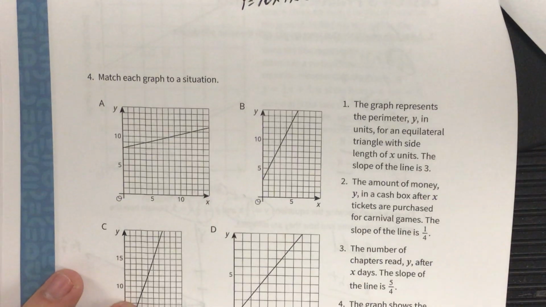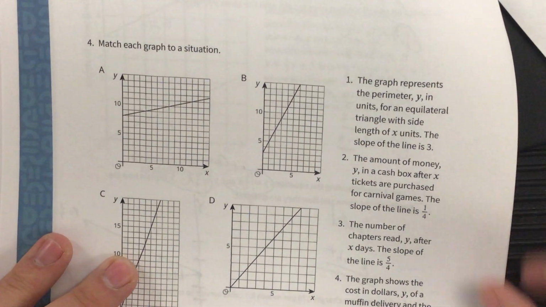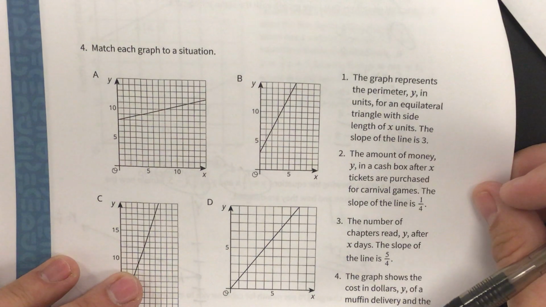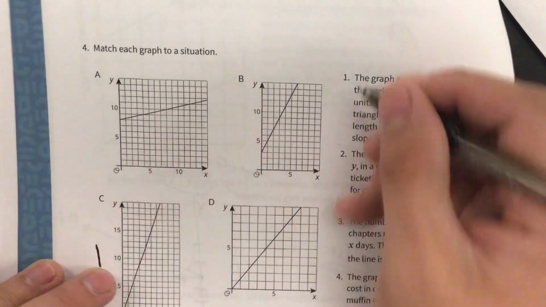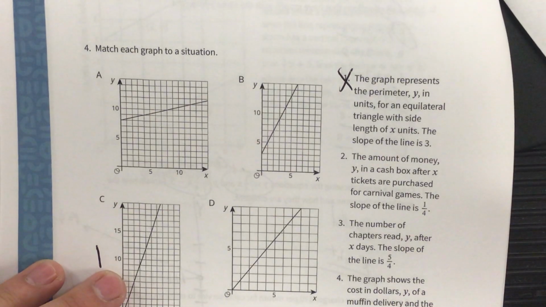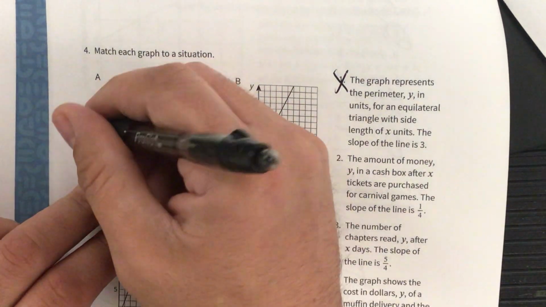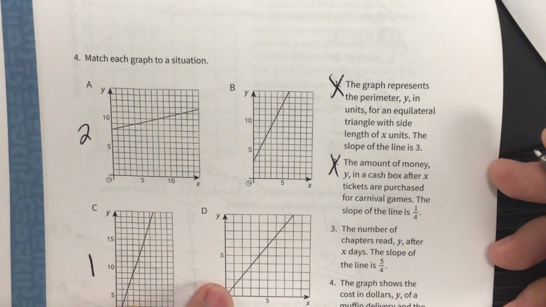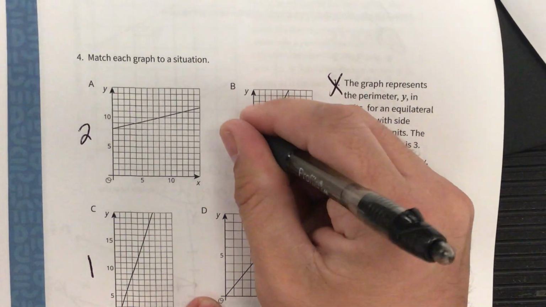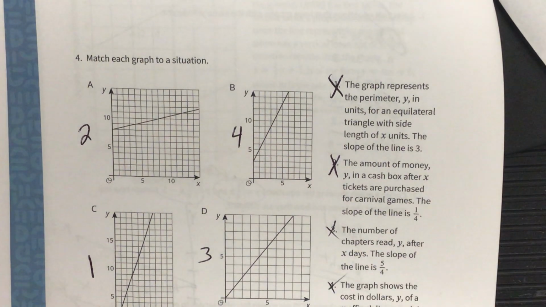Question 4, matching. Josh, give me 1. 1 and C go together. Or wait, no. 1 and C, okay? I agree with that. Georgia. 2 and A. 2 and A. I agree with that. Chesney. 4 and B. 4 and B, and that leaves 3 and D. That is correct.